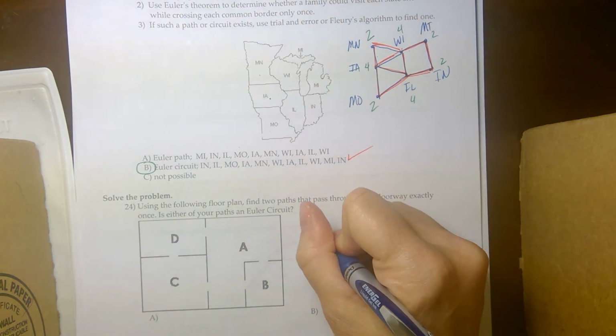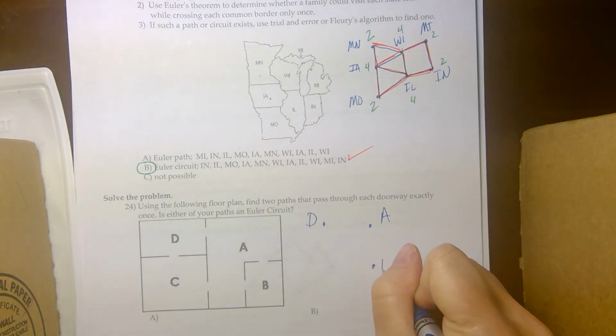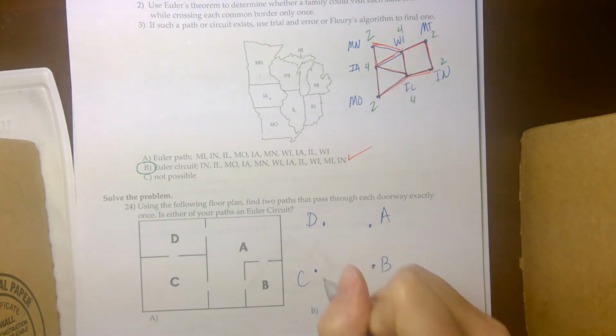Number 24, our last problem here, wants you to use this floor plan, find two different paths that pass through each doorway exactly once, and tell whether or not your path is an Euler circuit. Our first challenge is going to be to get the graph together. So we have four vertices, A, B, C, D, and we have edges that represent doorways.